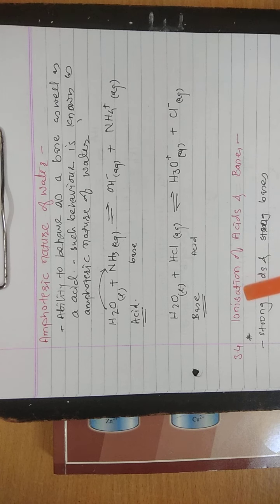This is the amphoteric nature of water. H2O acts as an acid towards NH3 and acts as a base towards HCl. Therefore H2O is amphoteric in nature. So this is all about the amphoteric nature of water.